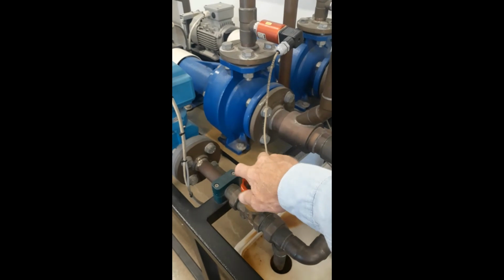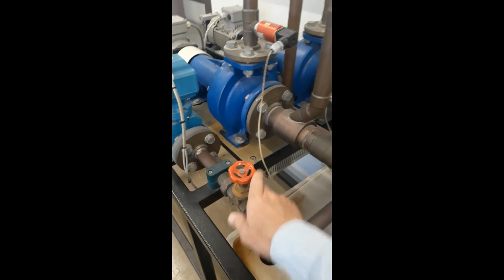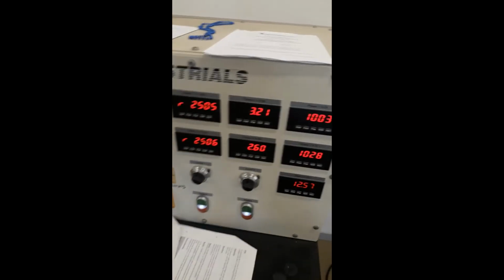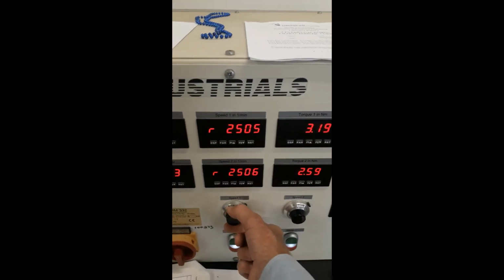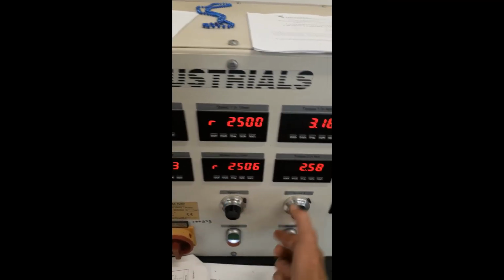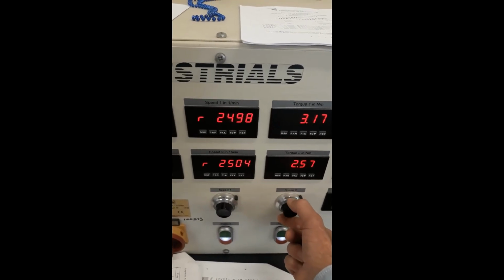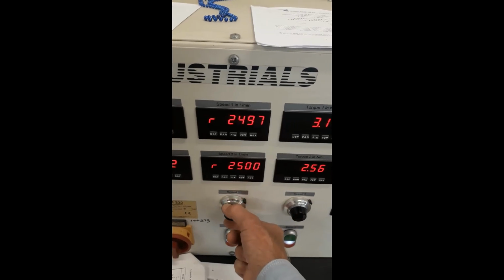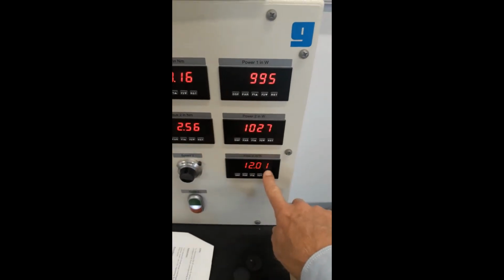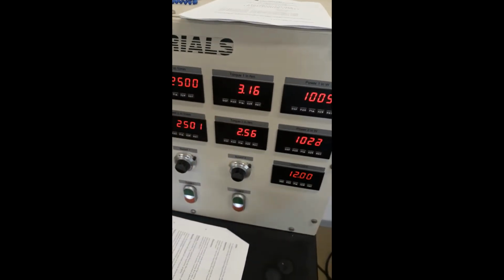Then for our third data point, we're going to close it again slightly. And you can hear the pumps making a noise. And we adjust the speed again, closer to 2,500. We wait for the flow to settle, and that will be our next data point.